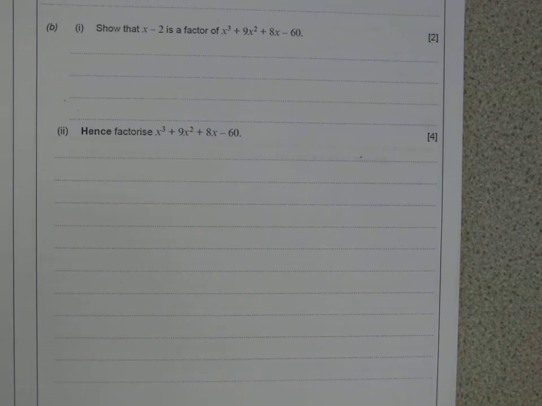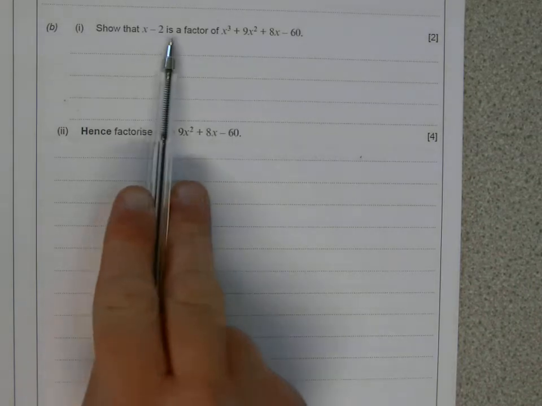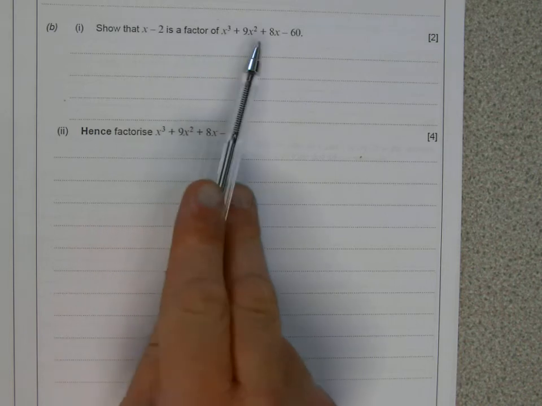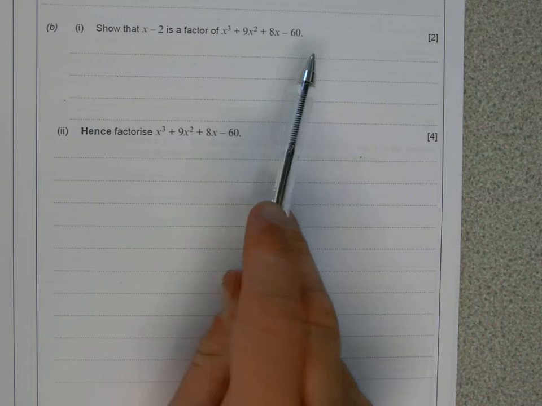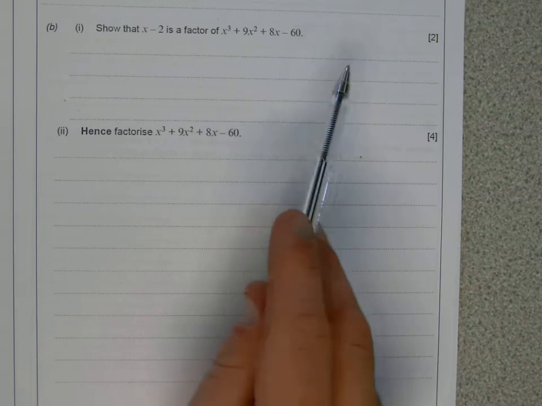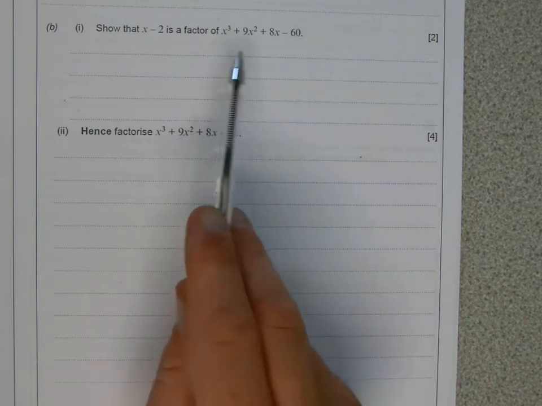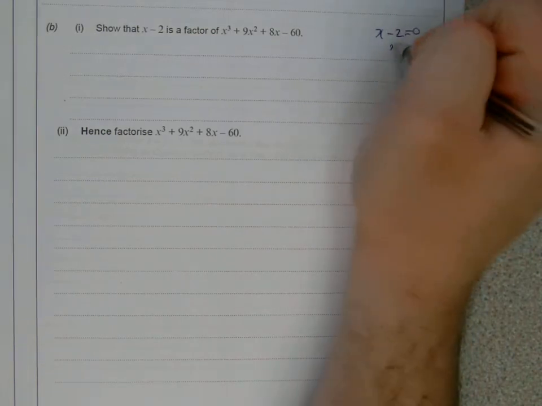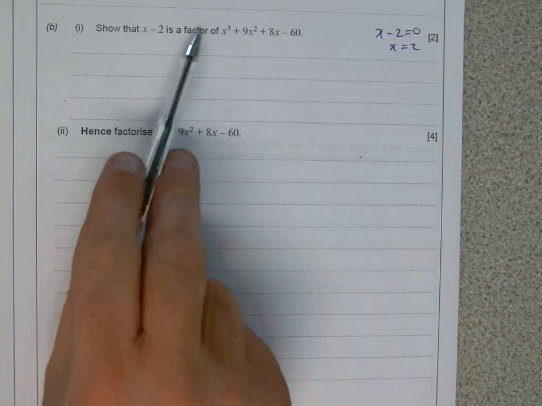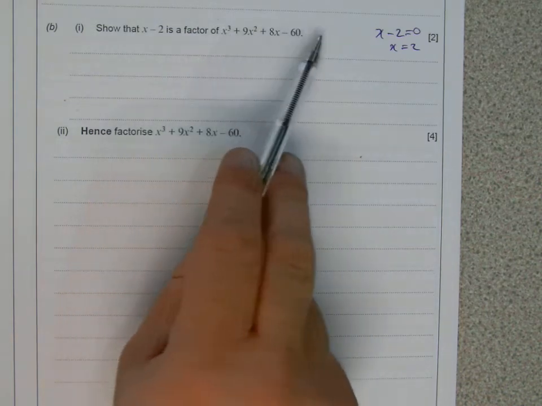Okay, part B, it says show that x minus 2 is a factor of x cubed plus 9x squared plus 8x minus 60. So we've got a different cubic now, and we've got to show that it is a factor. Now remember, if it is a factor, we can factorize this, and if we put it equal to 0, then x minus 2 equals 0, which means x would equal 2.